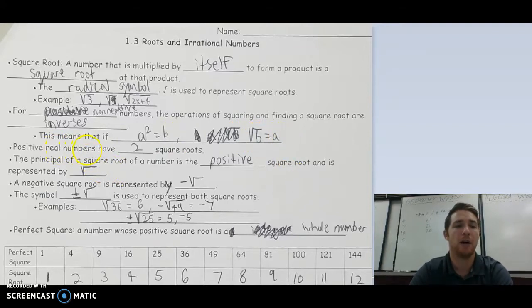So anytime you have positive real numbers, they should have 2 square roots. And what we call the principal square root of a number is the positive square root, and we just use that regular radical sign for it. So principal square root, we're just thinking of the positive answer. Remember, positive numbers should have 2 square roots. So a negative square root, we represent that by a negative and then our radical sign, so negative radical. And this symbol, we call that plus or minus radical. We use that to represent both of those square roots. So plus or minus a square root.